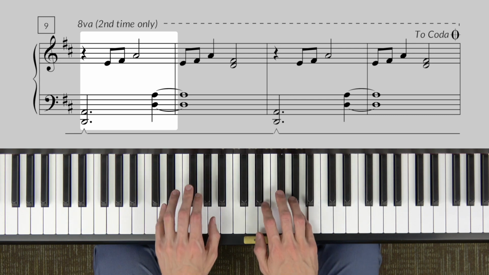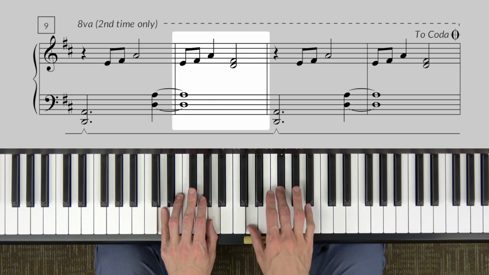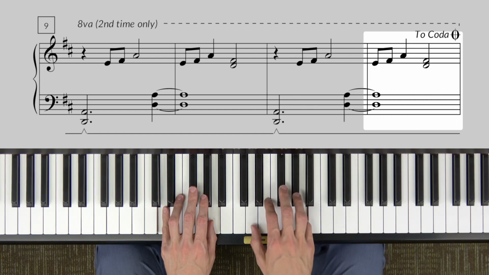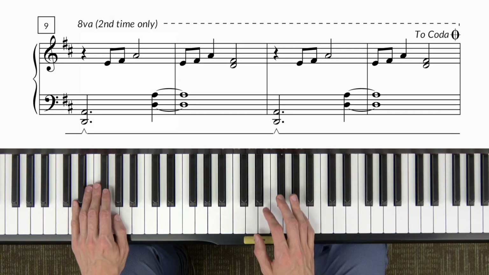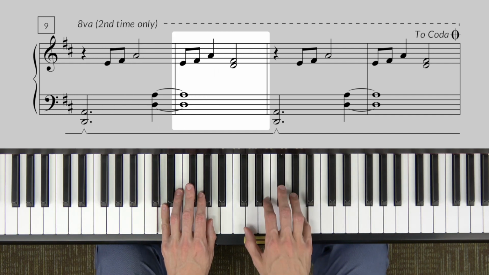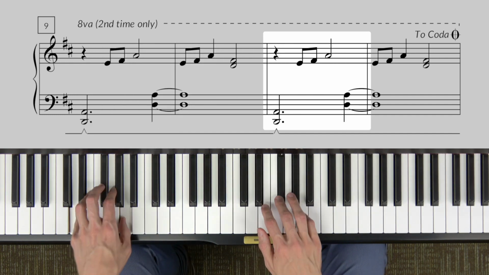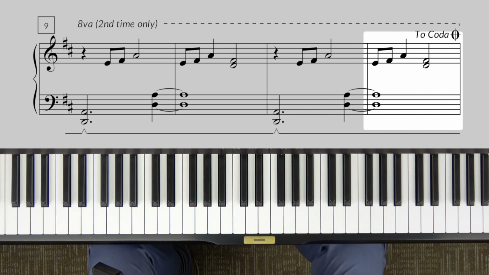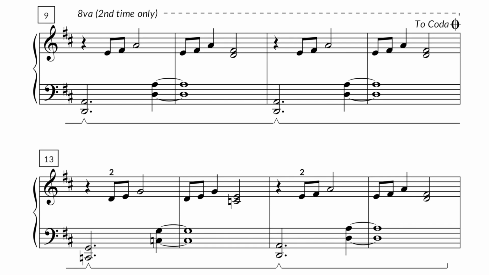1, 2, and 3, 4. 1 and 2, 3. Those eighth notes add some energy to it. 1, ti ti ta, 2, rest, ti ti 2, ti ti ta 2. Try measures 9 through 16 several times on your own, hands together, and then press play to go on.